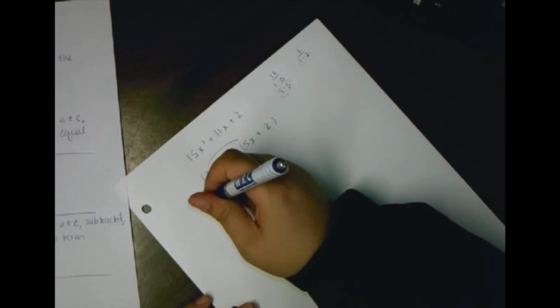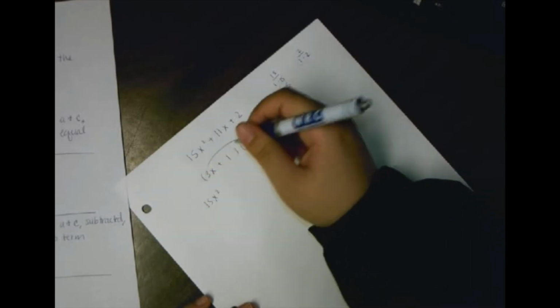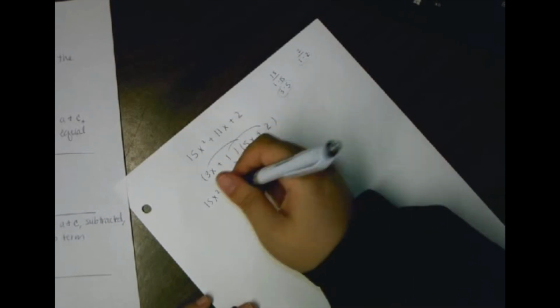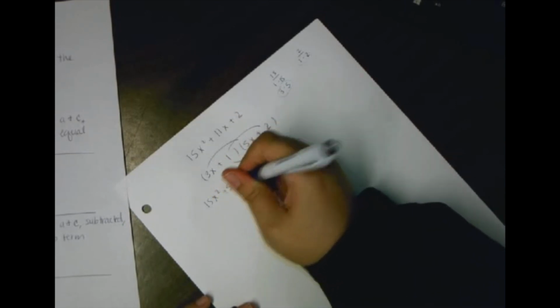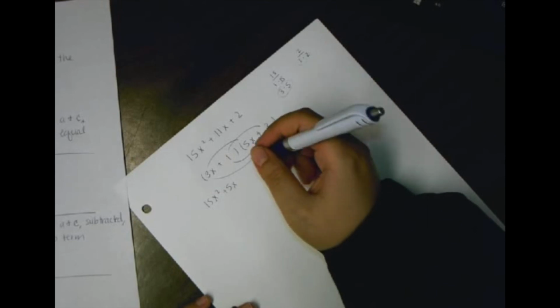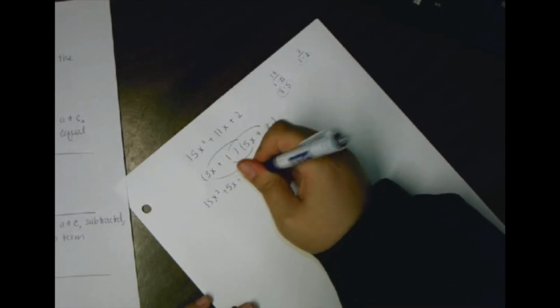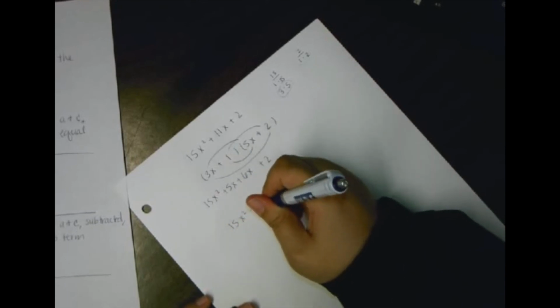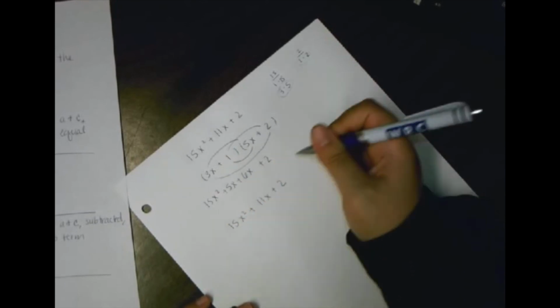So this gives me 15x squared. This gives me positive 2. This gives me positive 5x. And this gives me a positive 6x. So there we go, 15x squared plus 11x plus 2. They match.